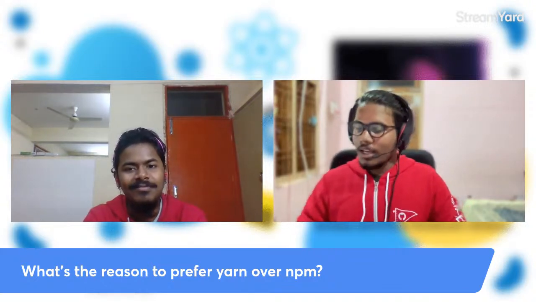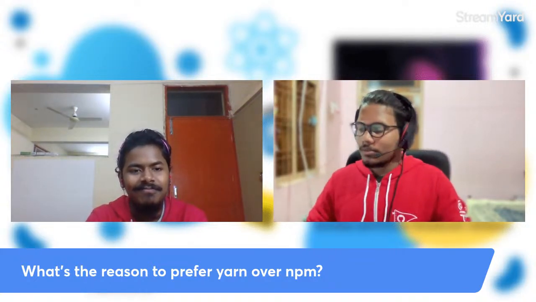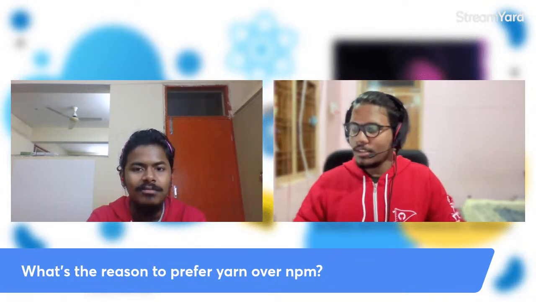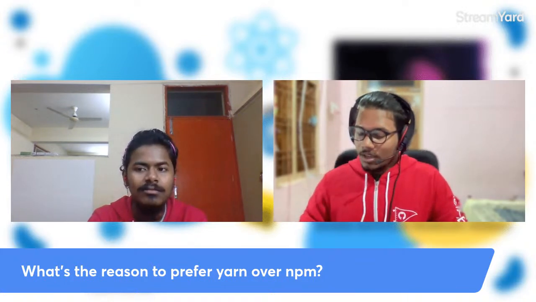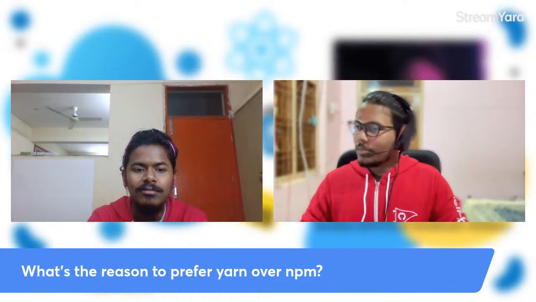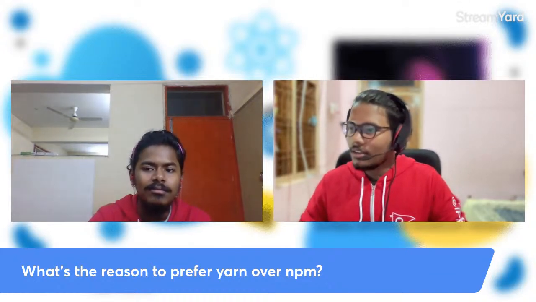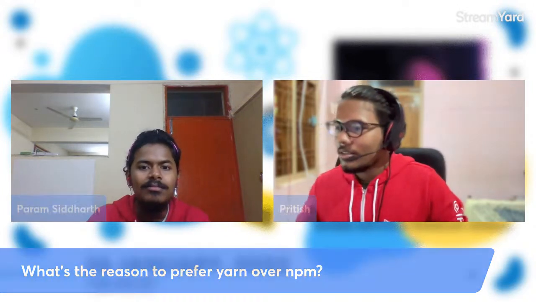After switching to Yarn, I noticed that the time taken to install dependencies is faster in Yarn than npm. I don't know if it's just me, but yeah, it sure is fast. So that's why I use it.